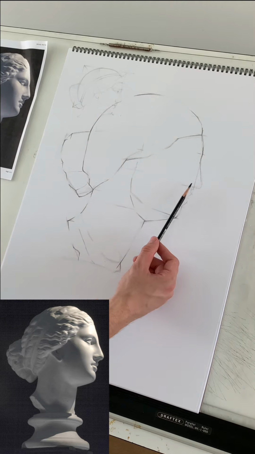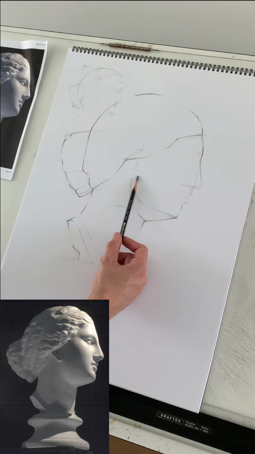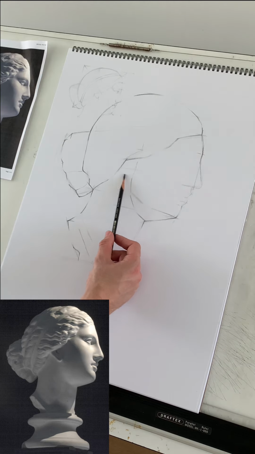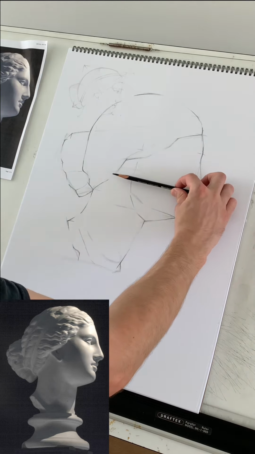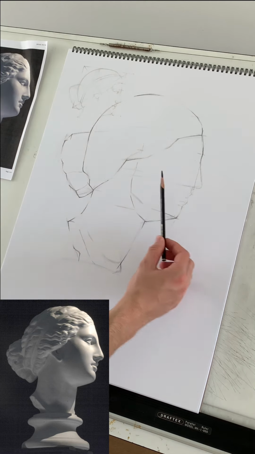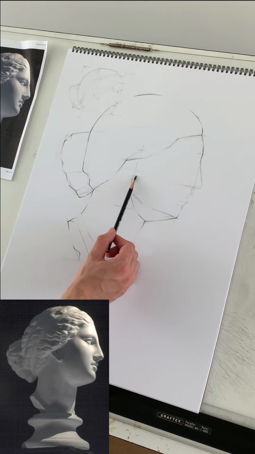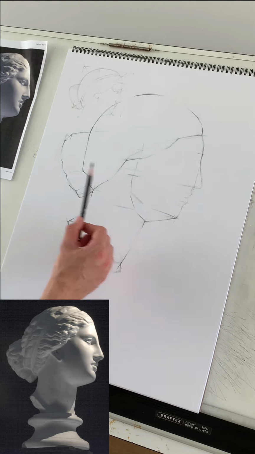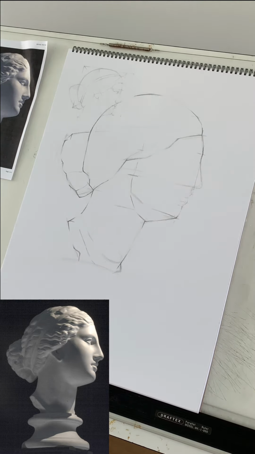The ear typically falls in line with the nose. So have a look at the reference and just see which height the ear is compared to the nose, where that sits. In this reference, it sits just a little bit lower. So we're just going to kind of place a little mark right there.